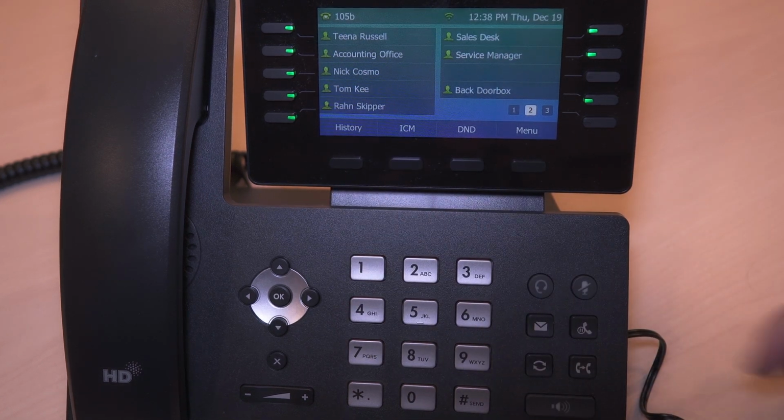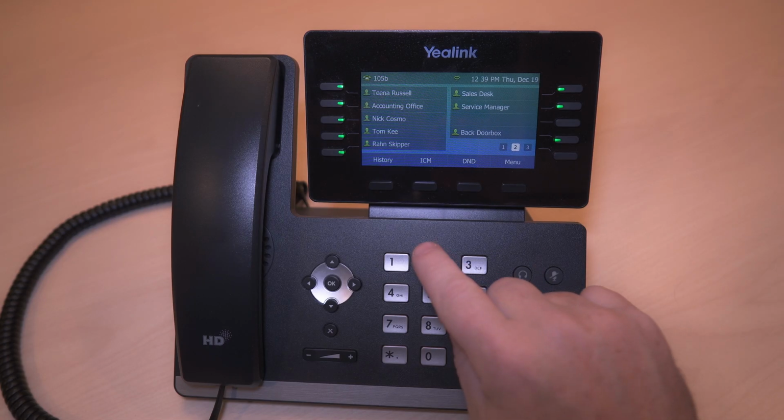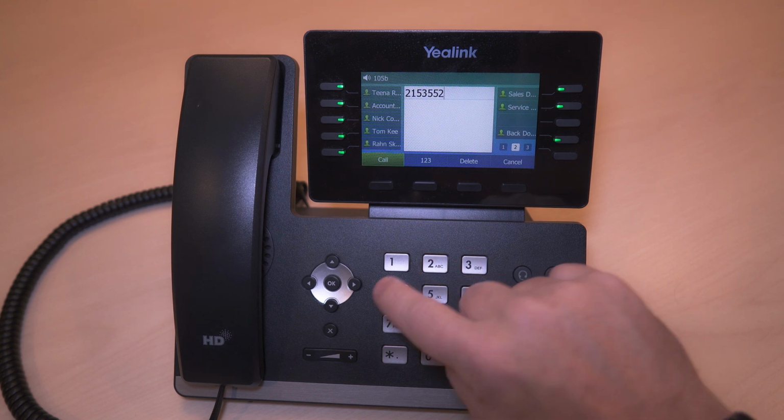Most people use the soft keys as opposed to the keys down here. All you have to do to call someone is dial their phone number.